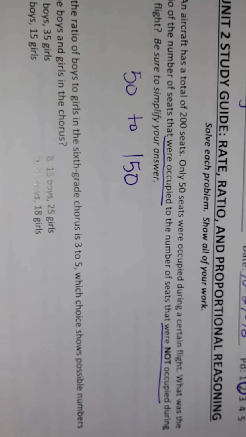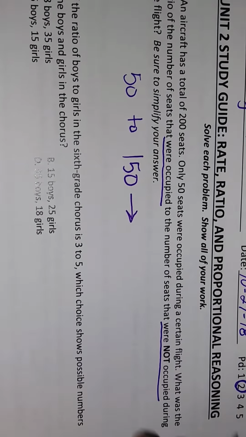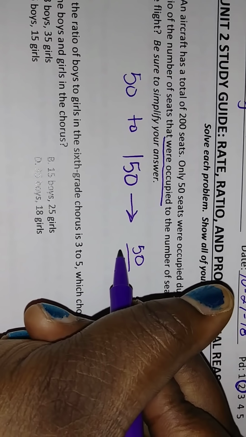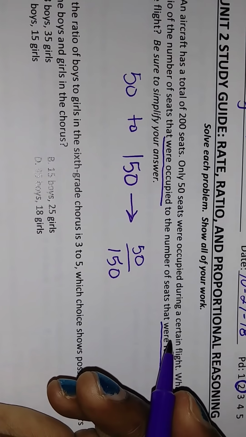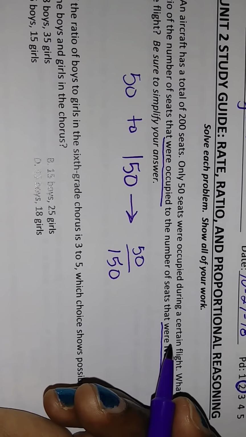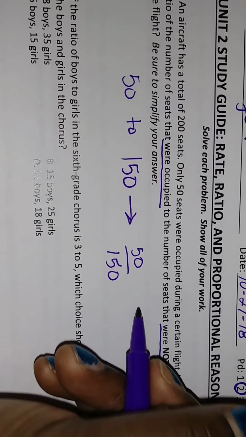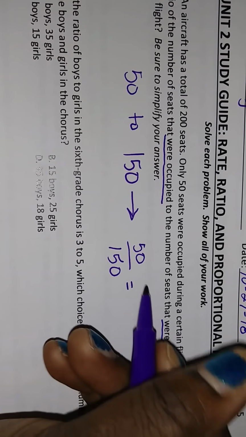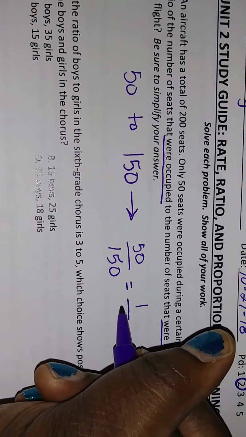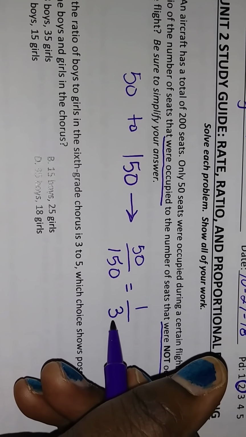But this says be sure to simplify my answer. So I am going to have to reduce or simplify this ratio by finding the greatest common factor. The greatest common factor between 50 and 150 would be 50. How many 50s do I get out of 50? Just one. How many 50s out of 150? I get 3. So my simplified ratio is 1 to 3.